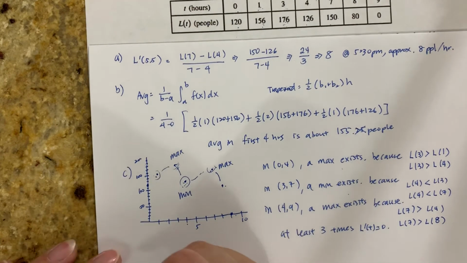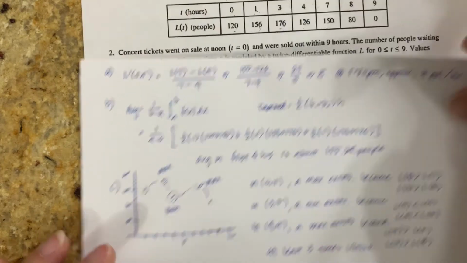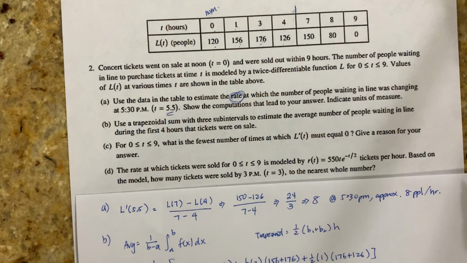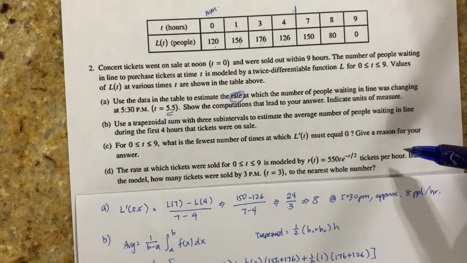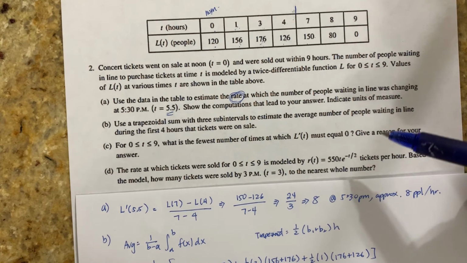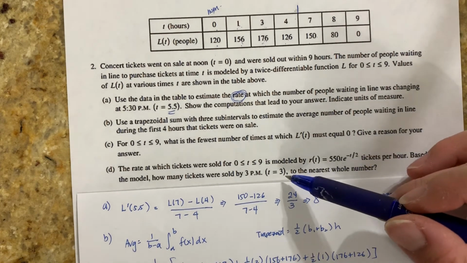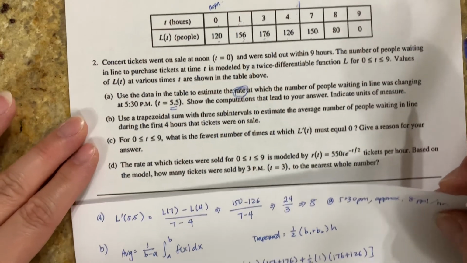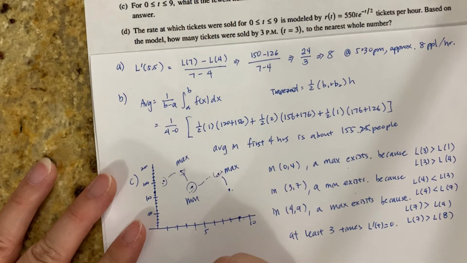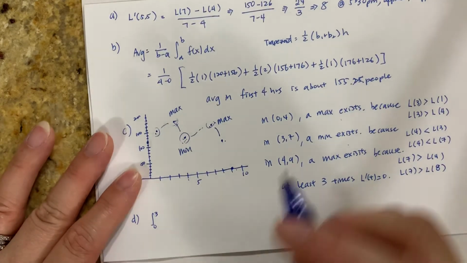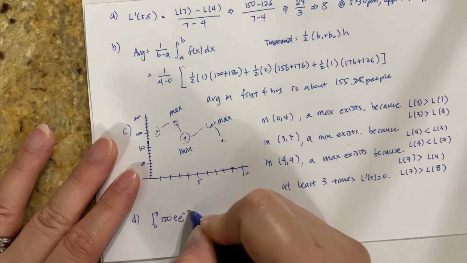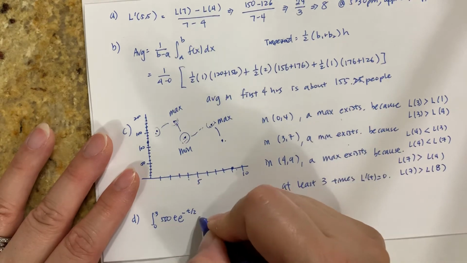Okay? All right, last one. The rate at which tickets were sold between 0 to 9 hours is modeled by this R(t) function, in tickets per hour. Based on the model, how many tickets were sold by 3 p.m., to the nearest whole number? Because this is a rate and we're looking at the total number sold, you now need to use an integral. So the total number is the integral from 0 to 3, because it's 3 hours, of the rate at which it is being sold, 550t e^(-t/2) dt.